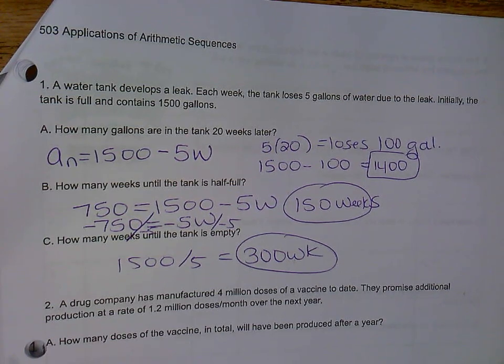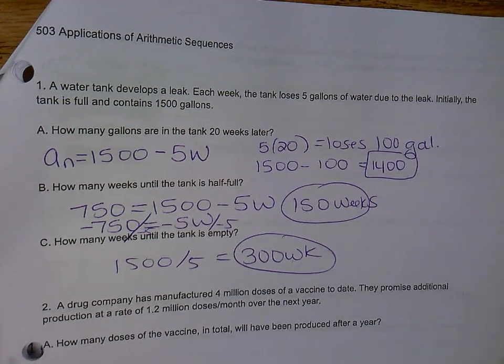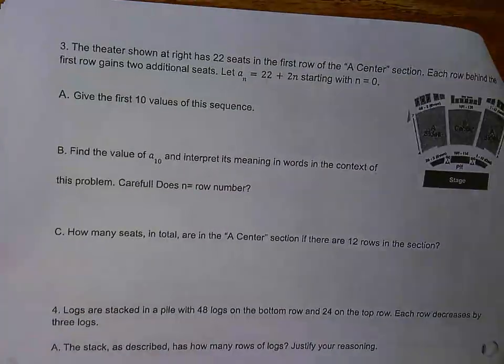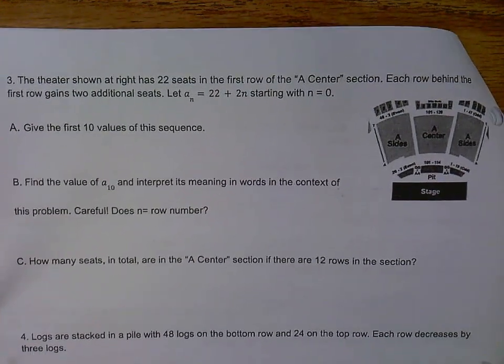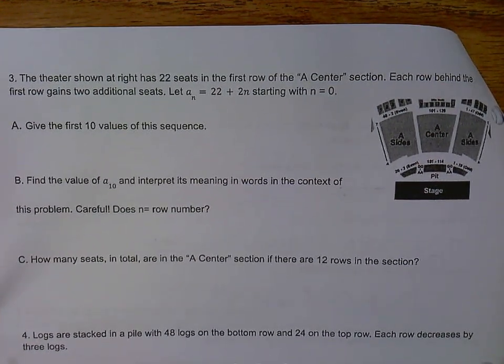All right, I'm going to skip number 2 for now. I want to go over to number 3 and then have you try 2 and 4 on your own. Okay, so number 3, the feeder. So here's my feeder. It has 22 seats in the first row of A.